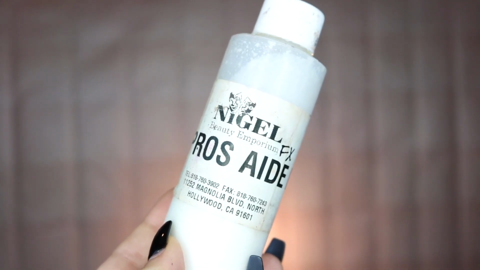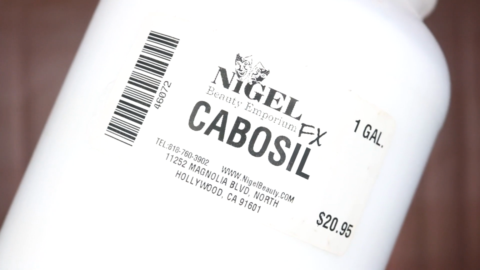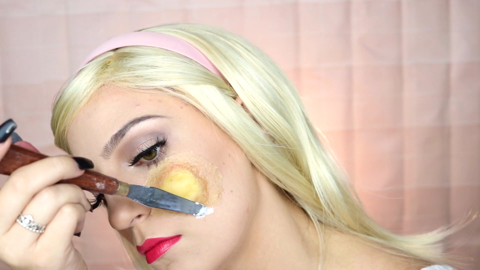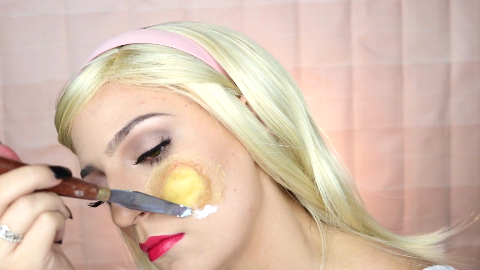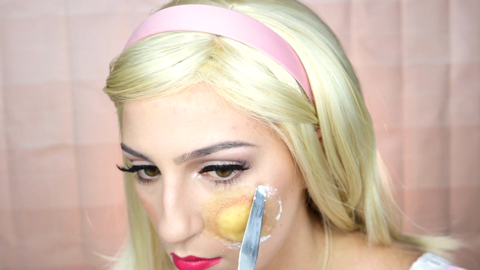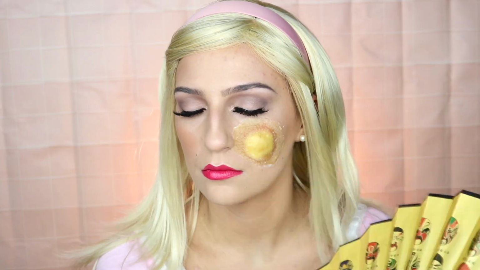I'm then going to be mixing some of my Pros-Aid and Kazzue together, and this is going to create Bondo. This is used to help blend the edges of a prosthetic if you feel like they're too jagged or they're too thick. So this is definitely something I really recommend. You're kind of just going to be creating a bridge from your skin to the prosthetic piece.